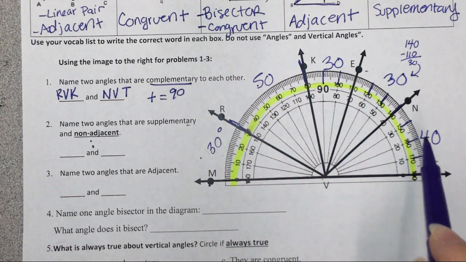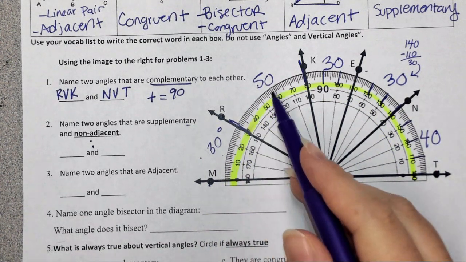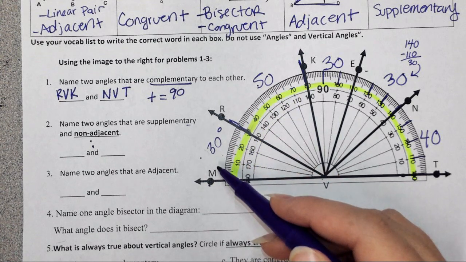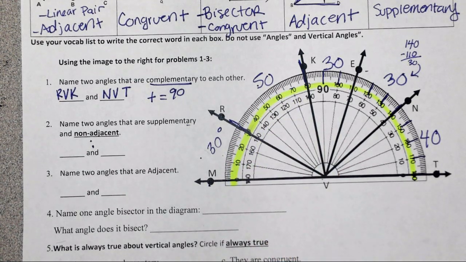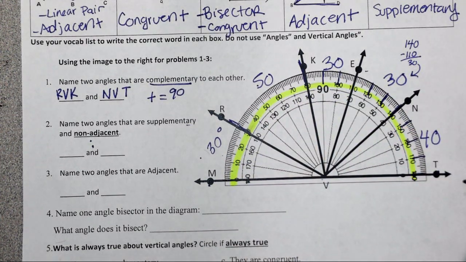Let's see, we already know we've got 50 and 40. Let's see, if I added this, that would be equal to 80. Let's see. We could get 110 here. And then, let's see.